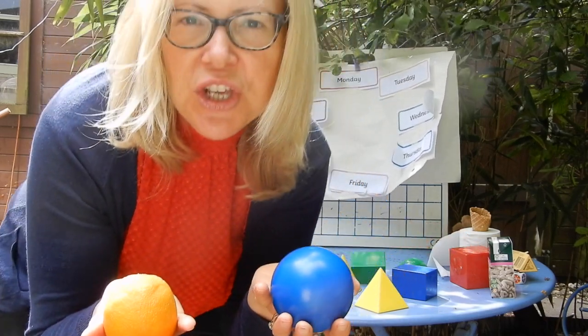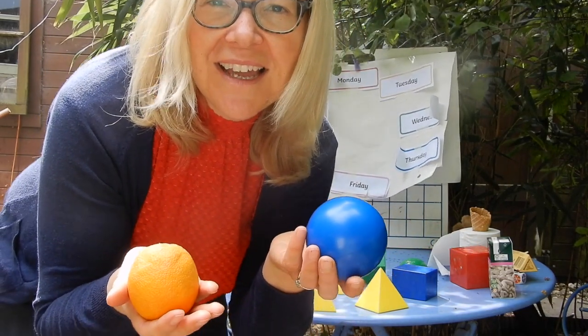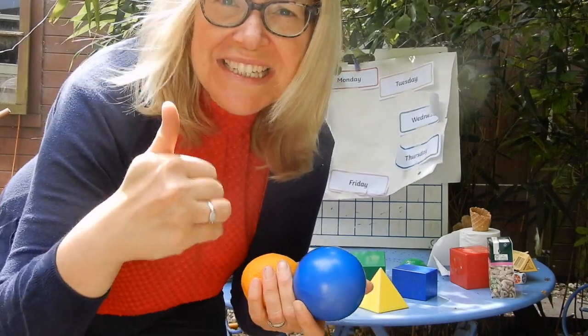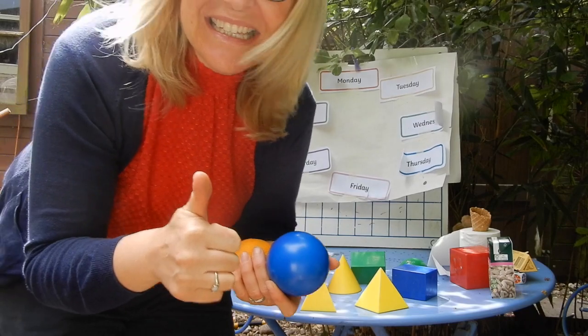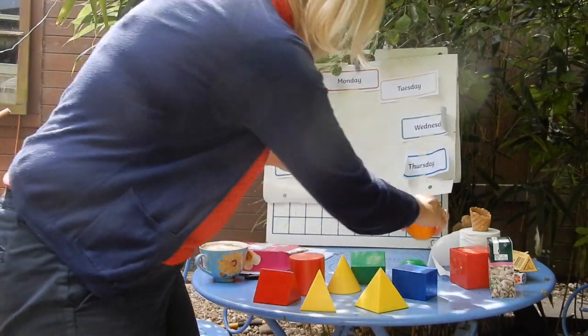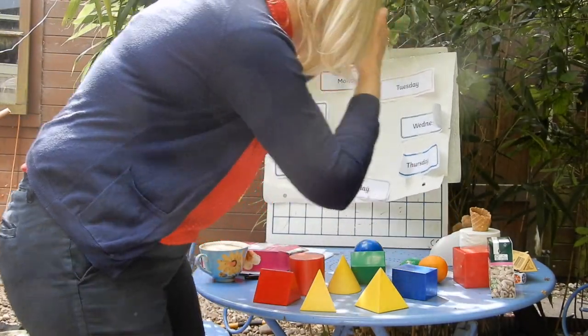What did you find? Show me on the screen. Fantastic spheres. They all look really quite different. Some very interesting ones there. Excellent work today. Well done. Let's put my objects there.